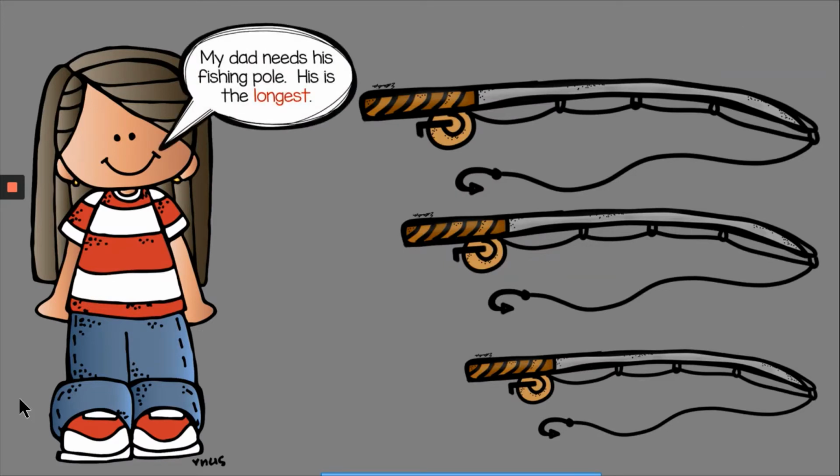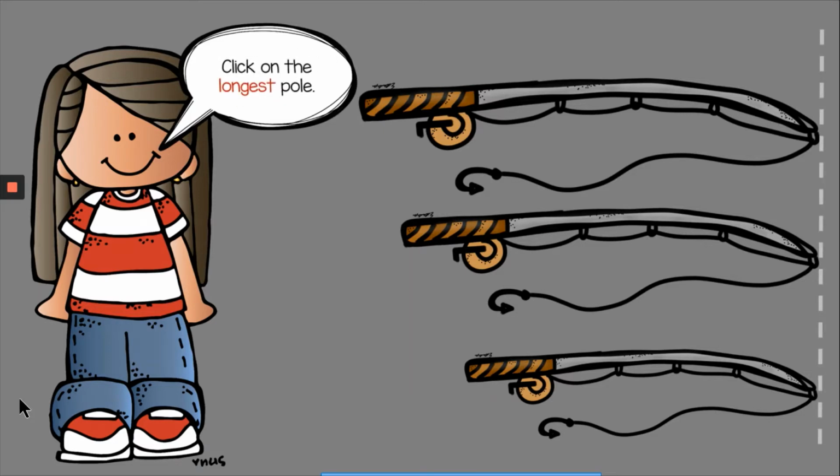My dad needs his fishing pole. His is the longest. Which fishing pole is the longest? Can you point to the longest pole? Did I start all of my fishing poles at the same spot? Yes, I did. Thanks for checking.